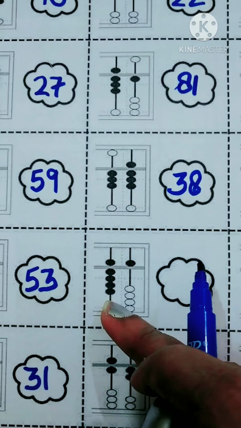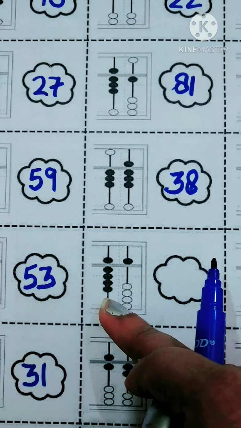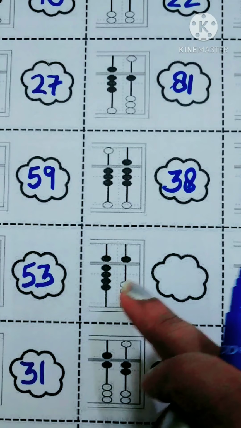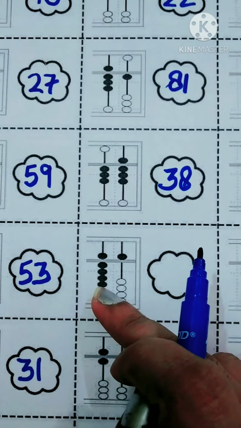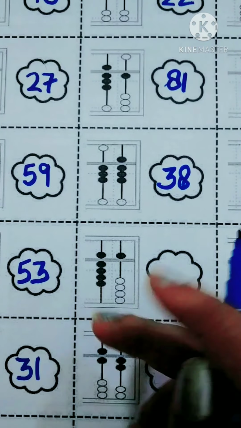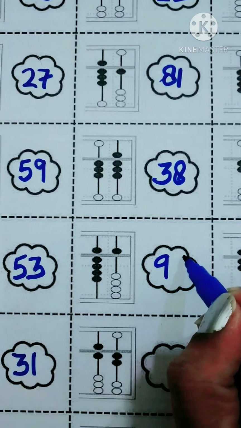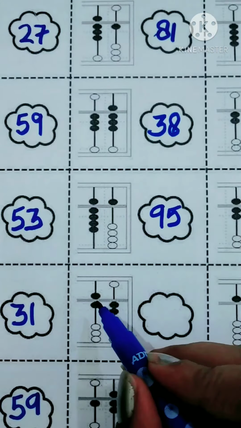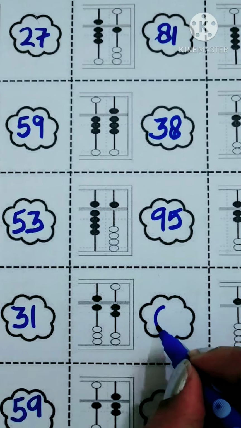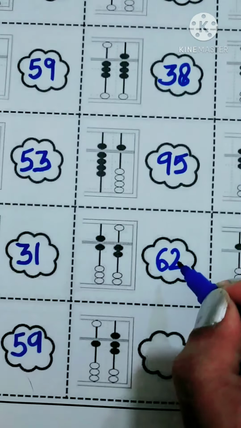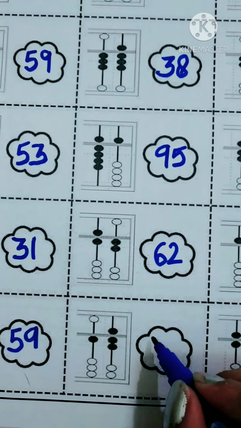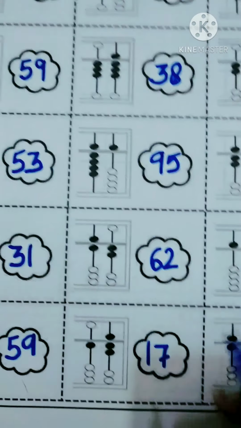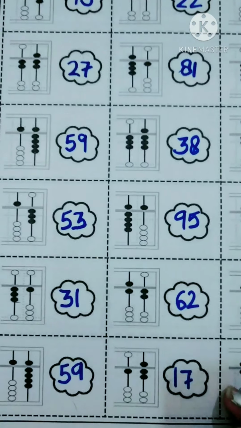I already told you that if all beads are together either on the ones rod or on the tens rod, it means the answer is 90. So 95. 62. 17. So these are some examples.